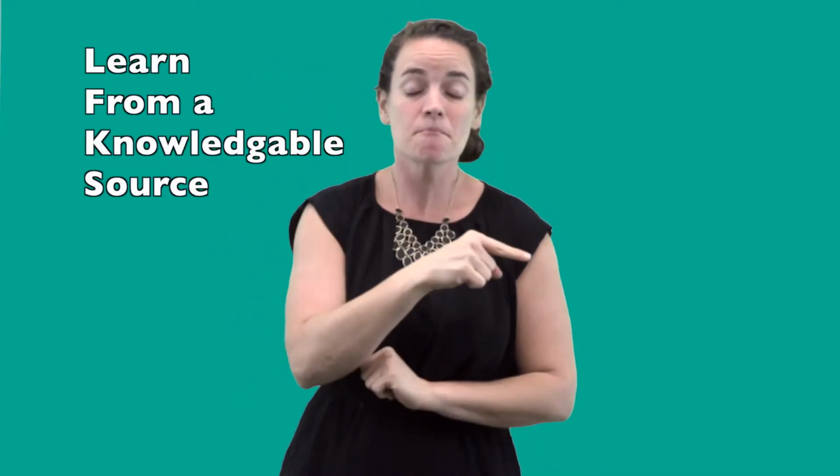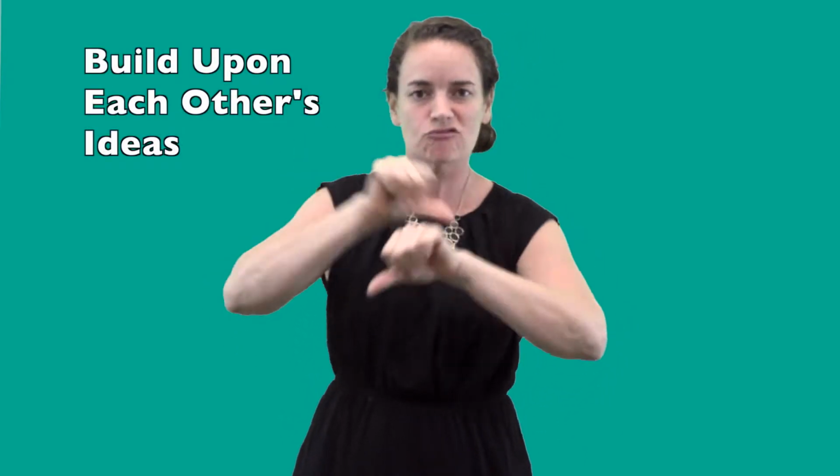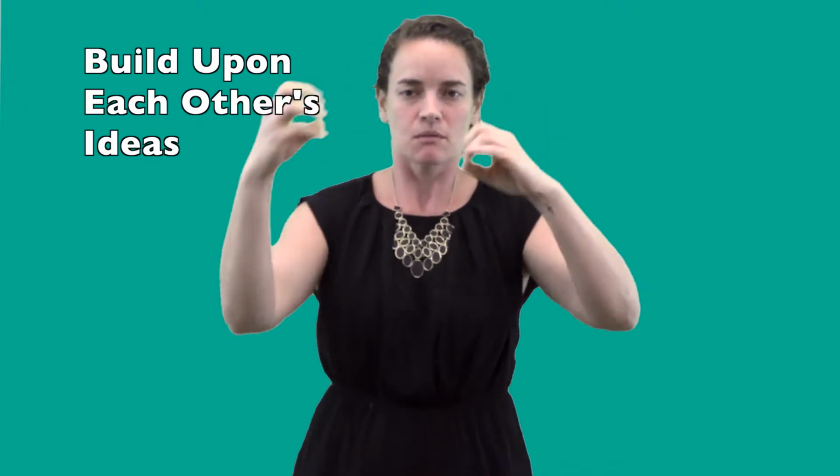Also, students learn from a more knowledgeable other. Teachers tend to think the more knowledgeable other means the teacher. This is not true. The students can learn from others in the classroom. A peer who knows a little bit more or understands the content better allows the discussion to build upon each other and ideas as they go back and forth among each other. Also, those students learn how to disagree politely. That is part of the academic discourse.